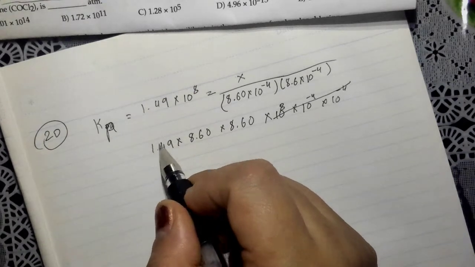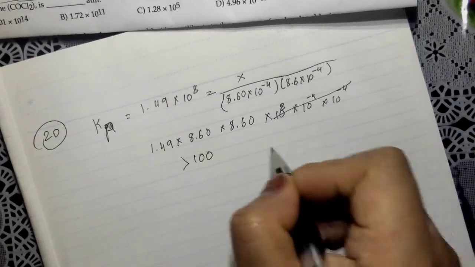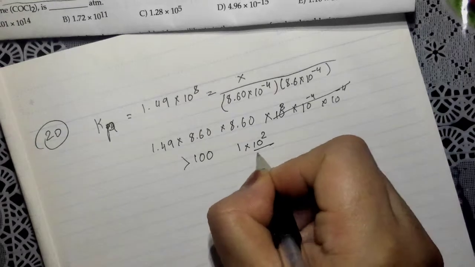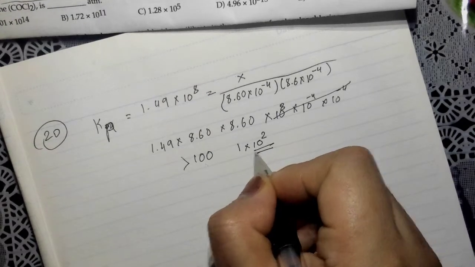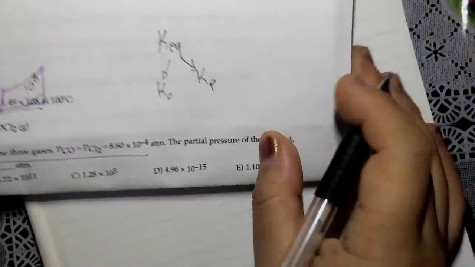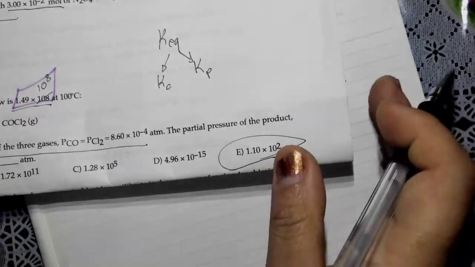So obviously it's over 100. This is greater than 100, we know. So you can say 1 times 10 to the 2 in scientific notation. We're looking for 10 to the 2 because we don't know if it's 100, but I know it's around there. So if you're looking at the answers, the correct answer is E. The rest doesn't make any sense.